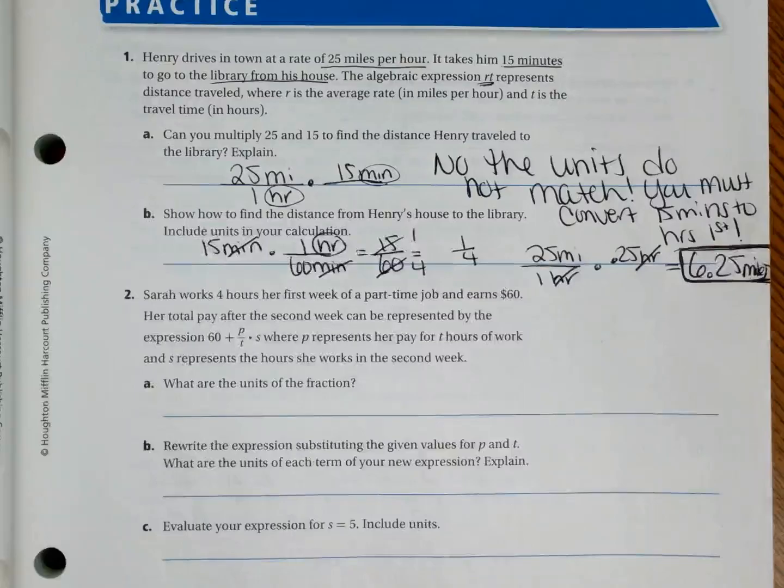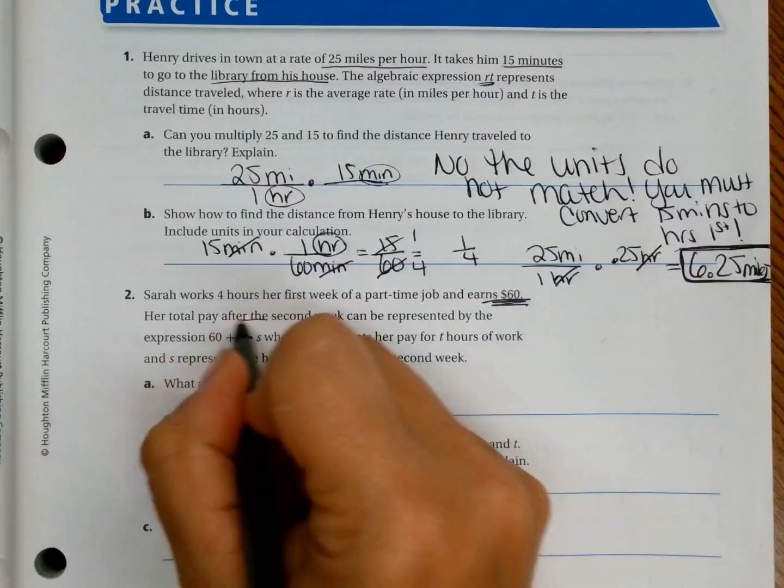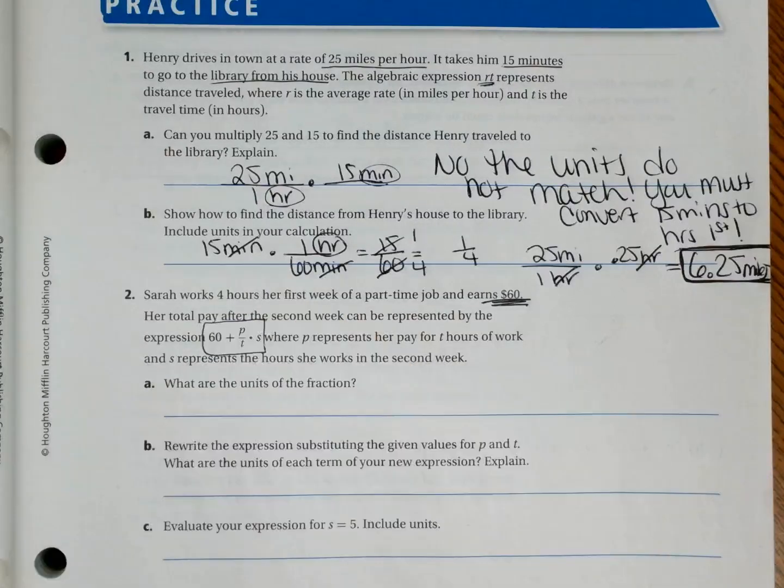Let's do a couple examples. Henry drives in town at a rate of 25 miles per hour. It takes him 15 minutes to go to the library from his house. The algebraic expression RT represents the distance traveled, where R is the average rate in miles per hour, and T is the time that he's traveled. So how fast he's traveling times how long he's traveling equals the distance he's traveled, right?